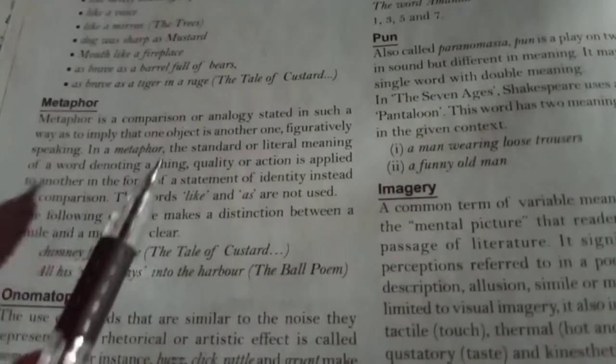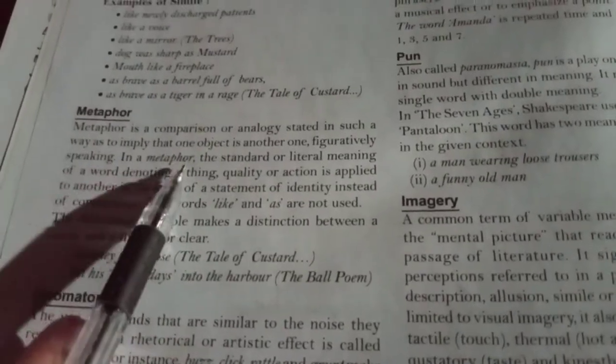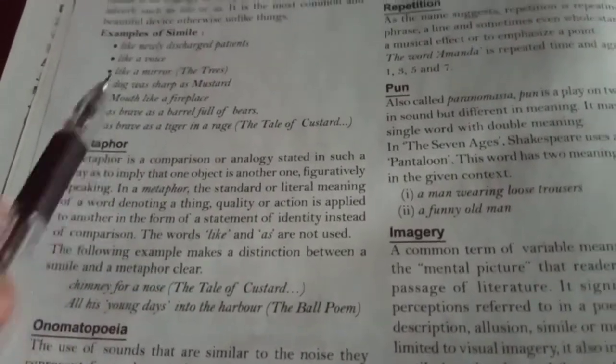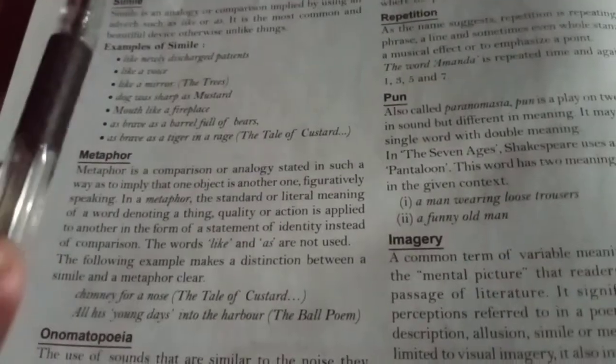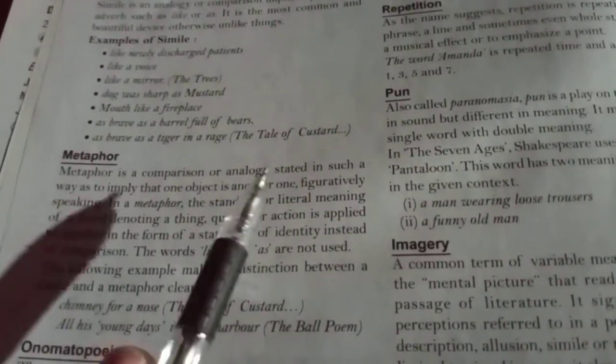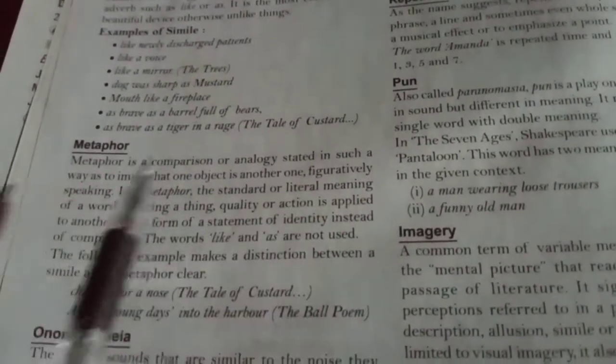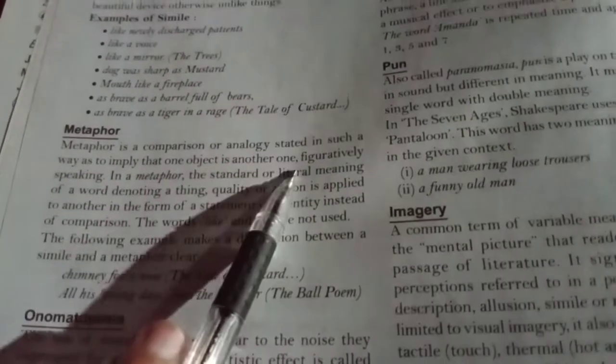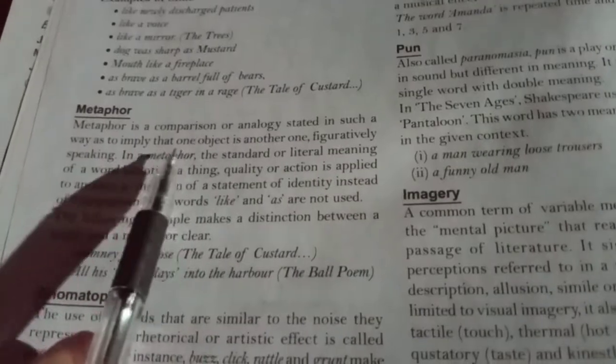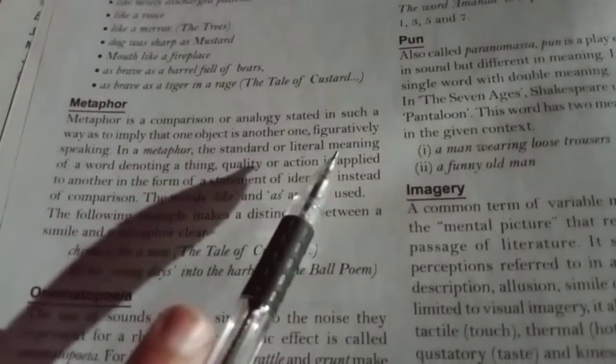Now metaphor. Metaphor is a comparison, or it is again comparison, but it does not use like and as. These words will not come in it. Like or as will not come in it. Metaphor is a comparison or analogy stated in such a way as to imply that one object is another one. Here they will tell that one object is another one.